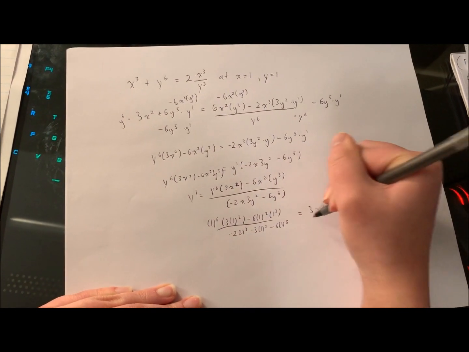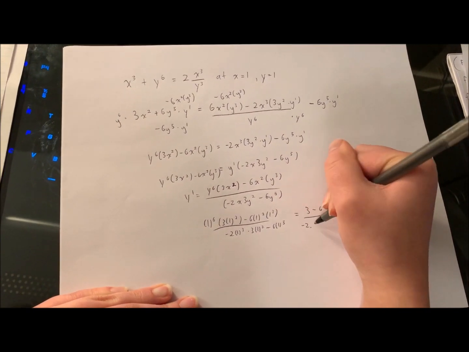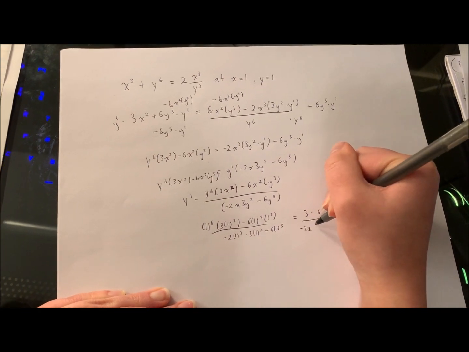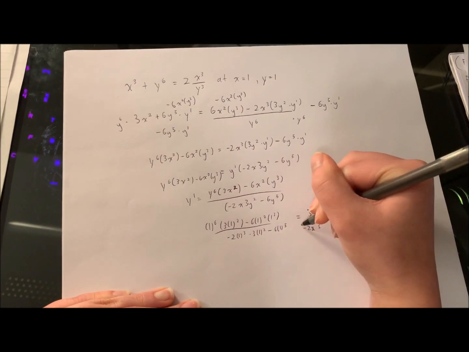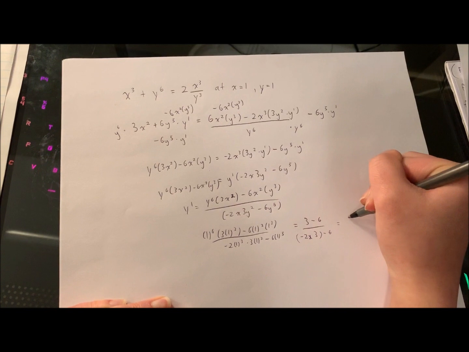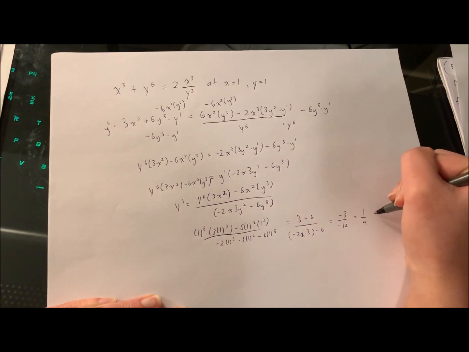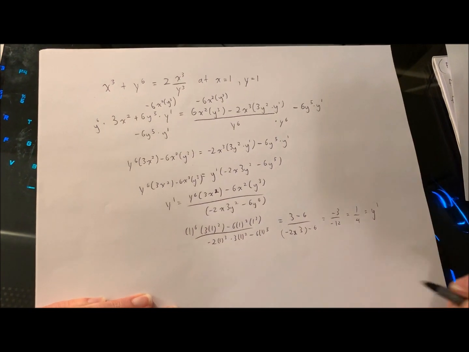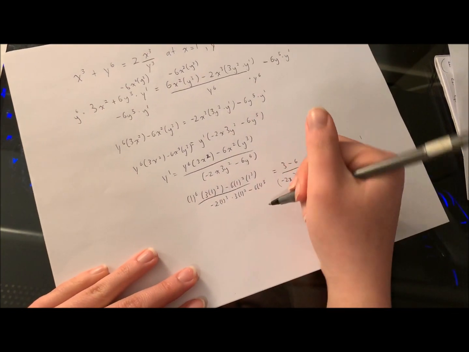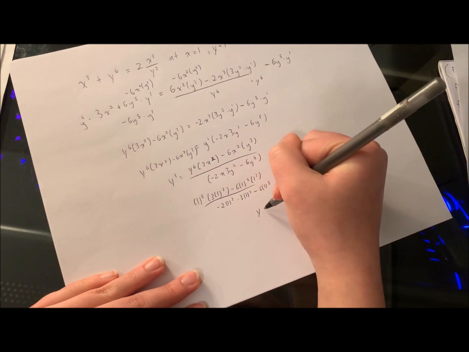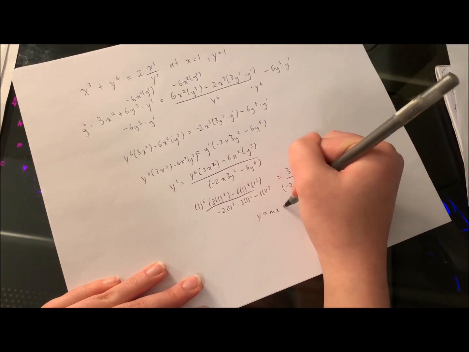Results in 3 minus 6 times 3 minus 6, which results in negative 3 divided by negative 12, which is 1/4, which is the value of y prime.